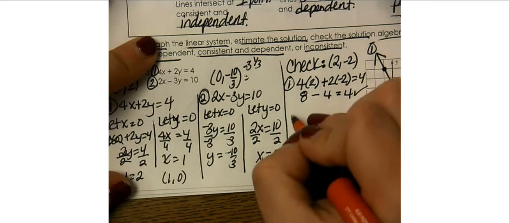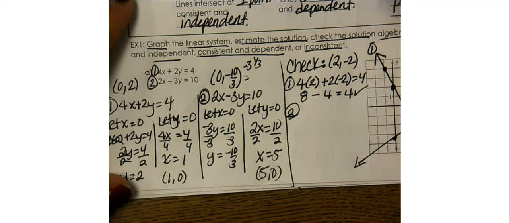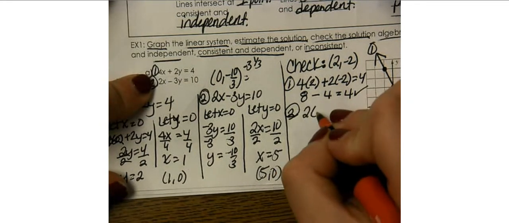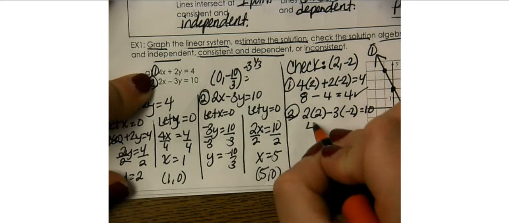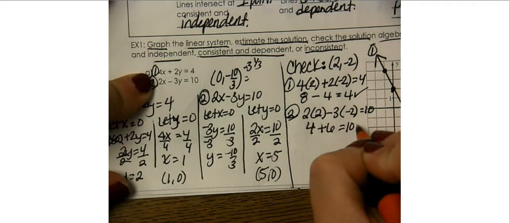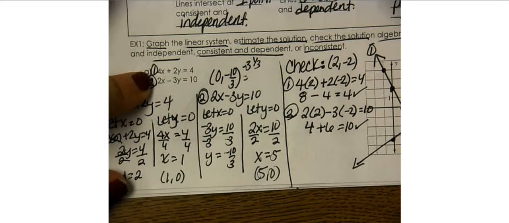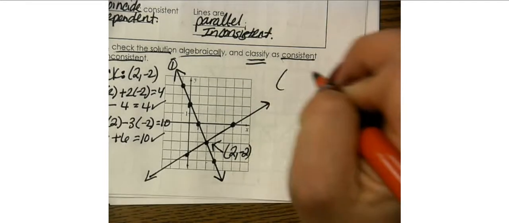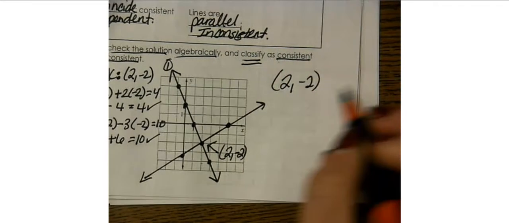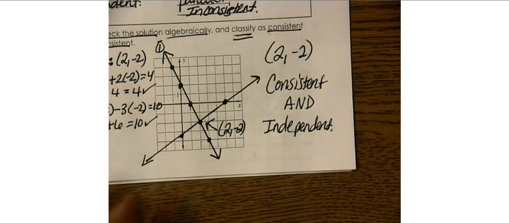Cool. Let me check my other equation. In my other equation, I'm going to have 2 times 2 minus 3 times negative 2. Does that equal 10? So is 4 plus 6 equal to 10? Yes, it is. Cool. I've just shown that 2, negative 2 is our solution. And because we have only one solution, this means that our system is consistent because it actually has a solution, and independent. So this is called consistent and independent.